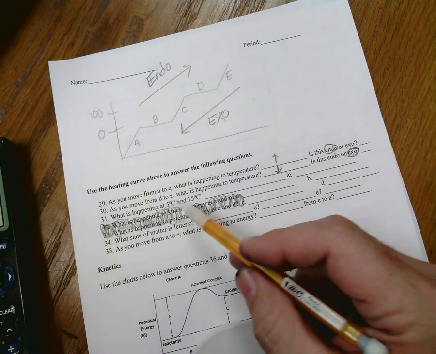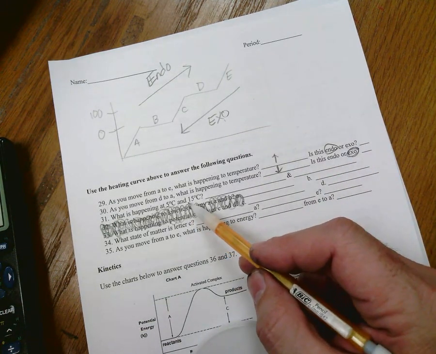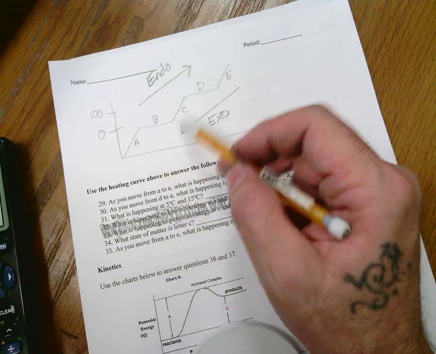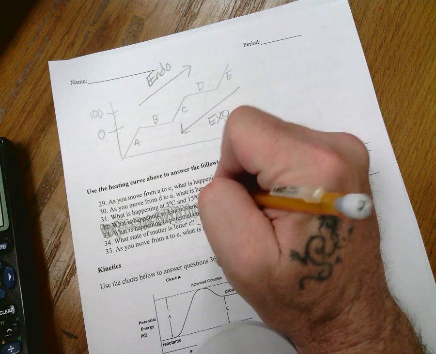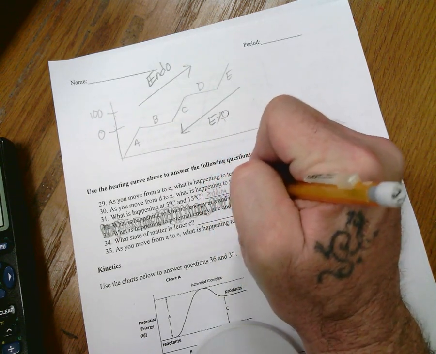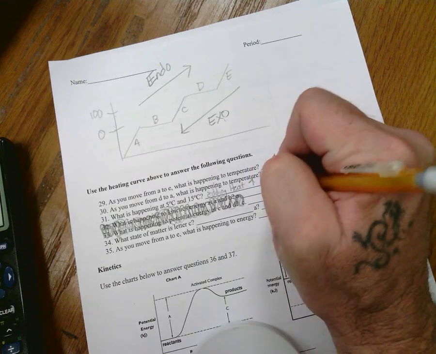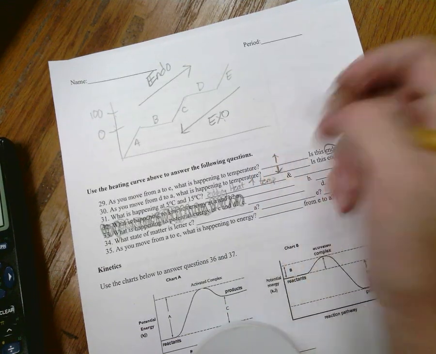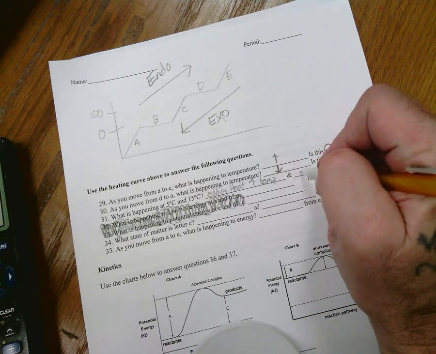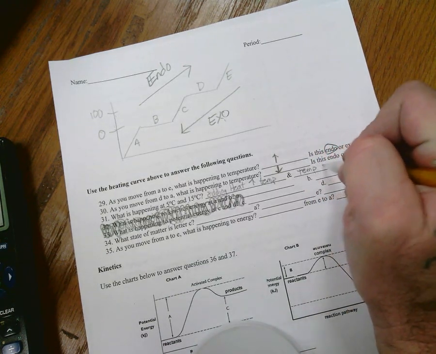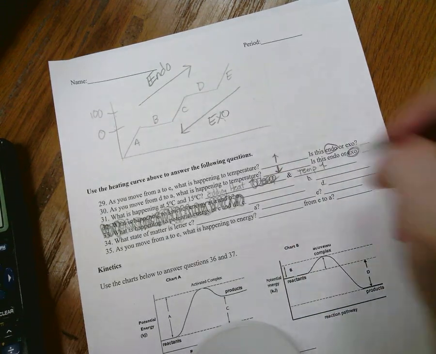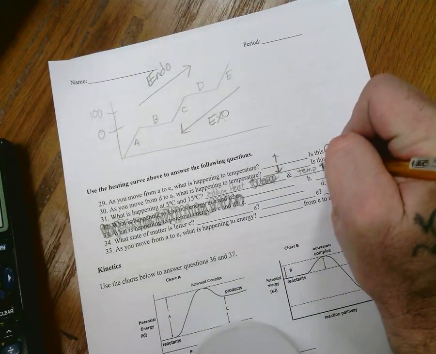What is happening at 5 degrees and 15 degrees Celsius? Well, in between at 5 and 15, all I'm doing is adding heat and temp is going up. Temperature is rising. Oh, I could have put that over here. There, adding heat and temp is going up. Rising, that's an arrow. Hope you can see that.